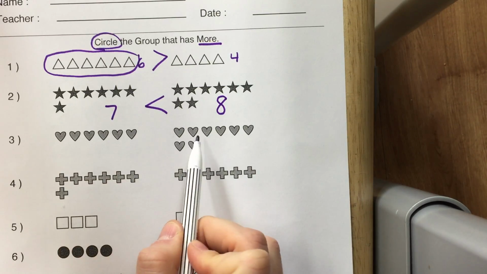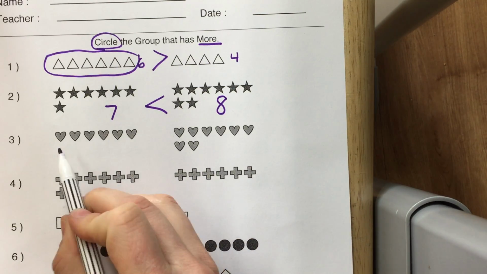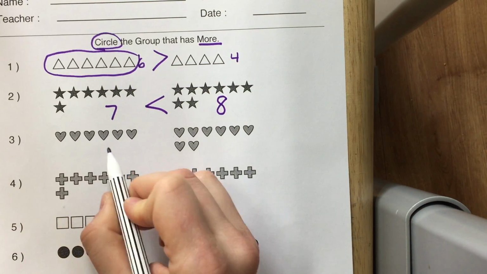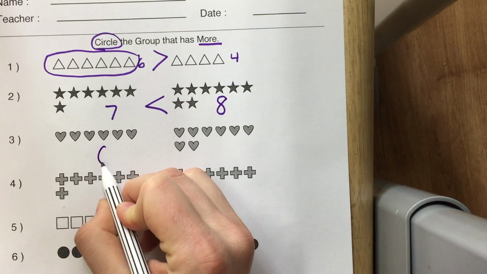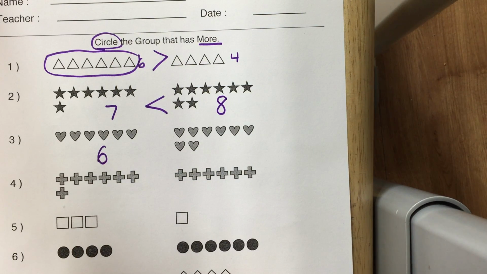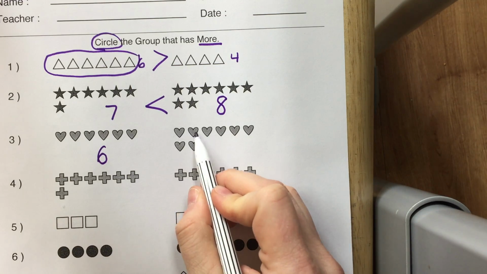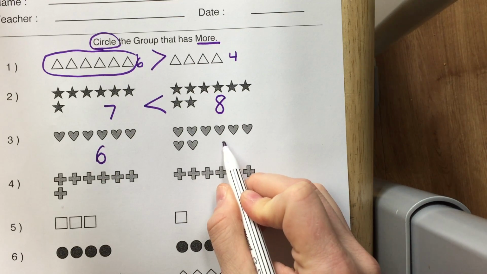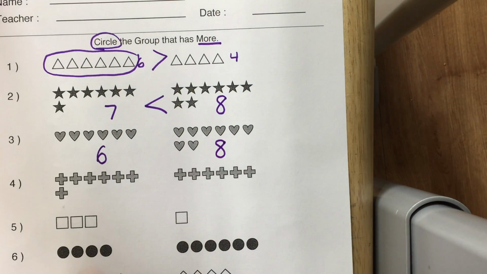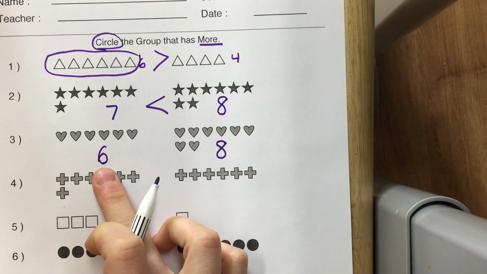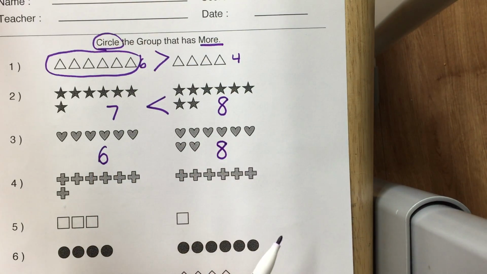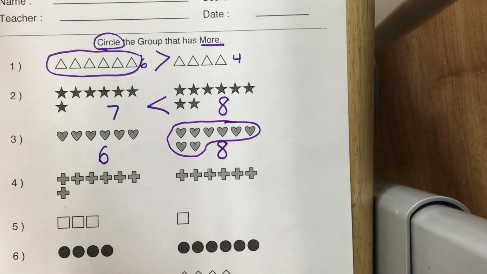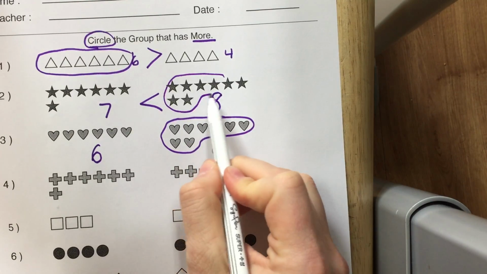Okay, let's try the next one. Start by counting. Careful counting. How many? 6. If you didn't get that, try again. How many? 8. Which one is more? Is 6 more or is 8 more? 8 is more. We're going to circle. Oh, we forgot to circle in the last one. 8 is more. We're circling the amount that is more.